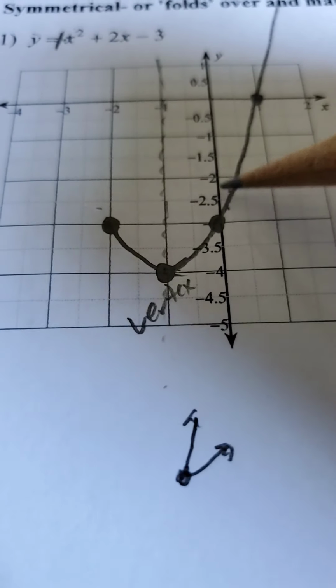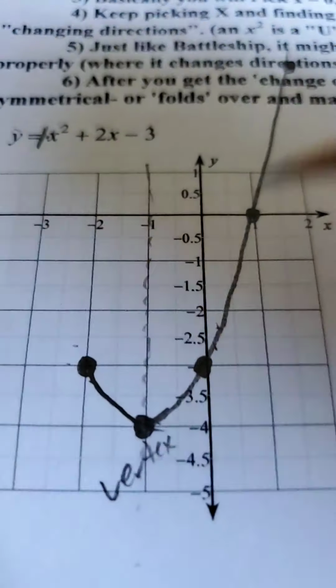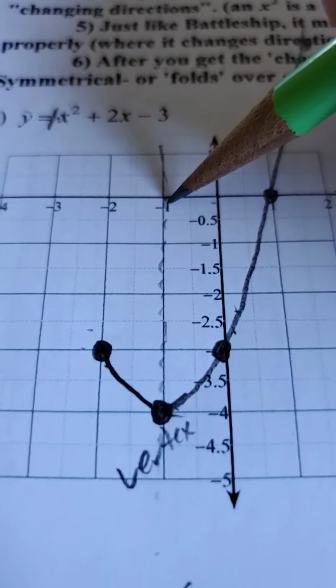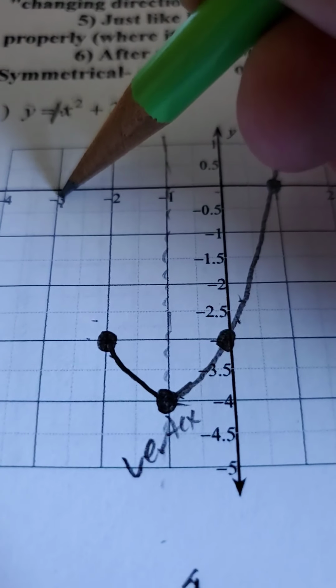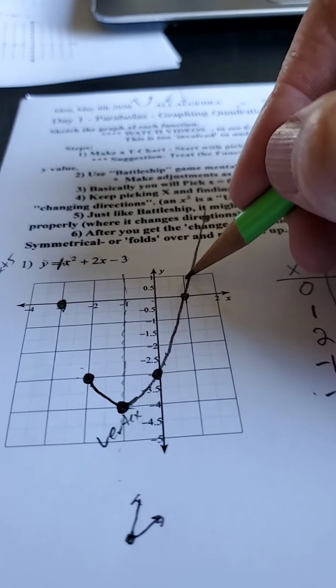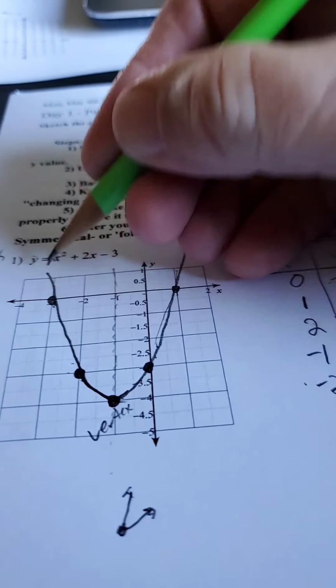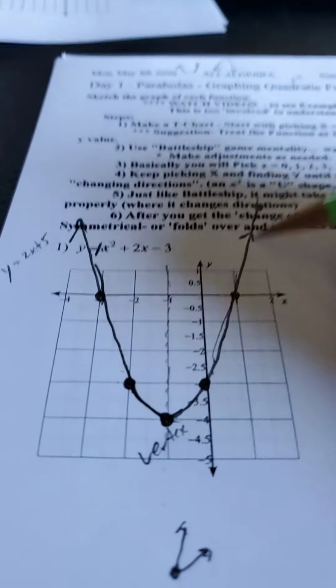And if I were to fold this over, this point would match up with this point, and this point that's 2 spots away from the dotted line, or the fold, or the line of symmetry, will match up with that point right there. Okay? And it's just a way of completing the U shape. I know you guys will say it's a V shape, but it's not. It's a U shape. It continues to go wider and wider.